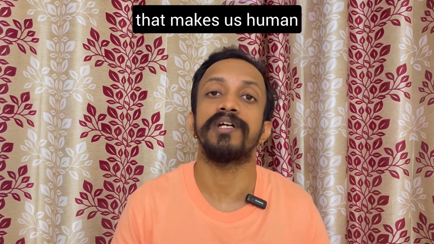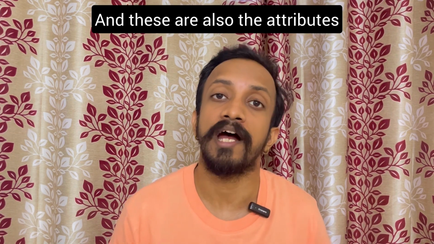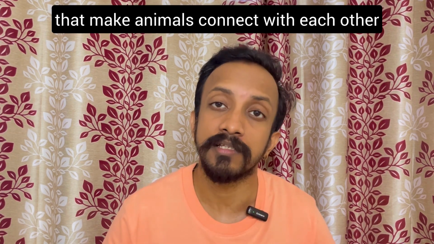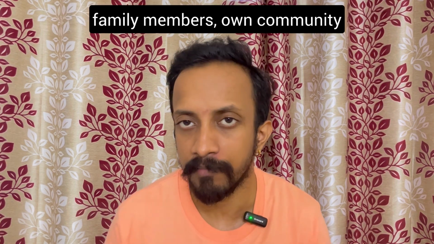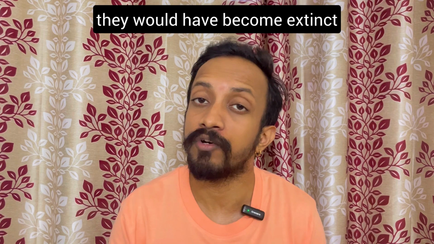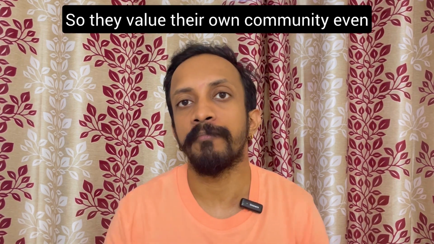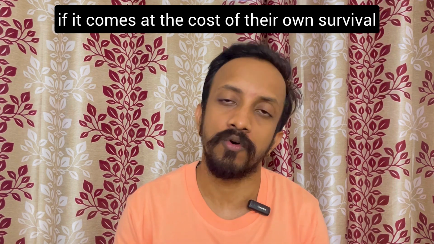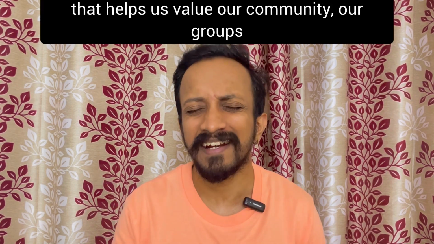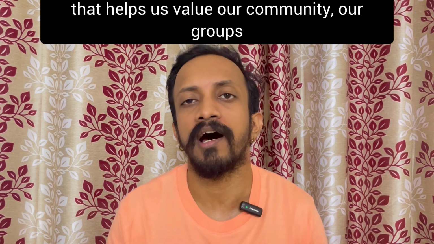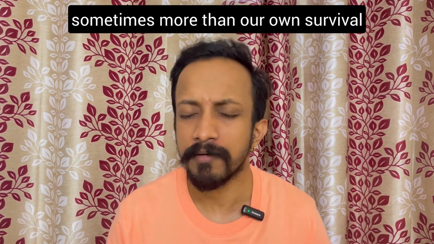These are all the attributes that make us human, and these are also the attributes that make animals connect with each other. If an animal wouldn't have valued their own family members, own community, they would have become extinct, right? So they value their own community even if it comes at the cost of their own survival. But these are some of the attributes of Muladhara Chakra that help us value our community, our groups, our family, sometimes more than our own survival.